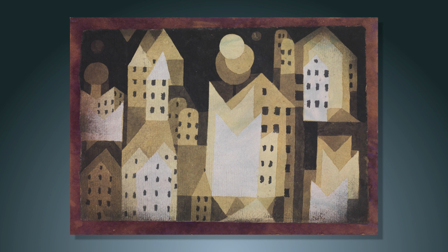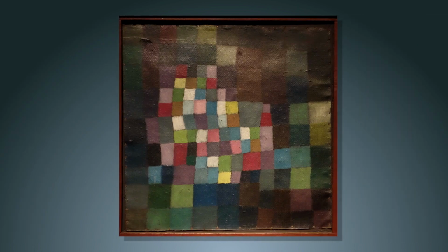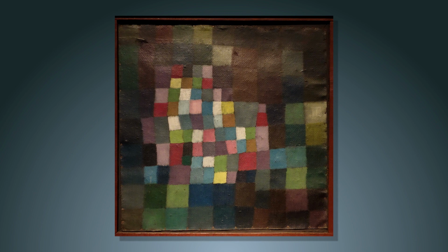Klee also uses circular shapes in the sky area of the work. What do you think about how these curved shapes contrast with the more sharp shapes of the building structures? I find that the contrast of the circular shapes helps to create a moment of visual rest for the viewing eye. Next, we have Abstraction with Reference to a Flowering Tree.